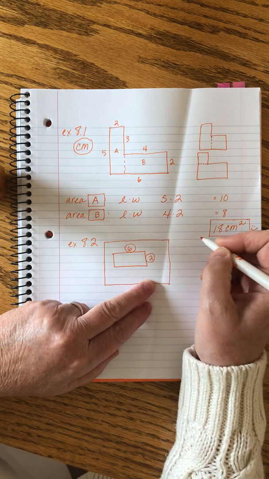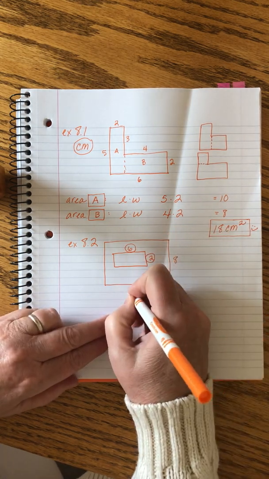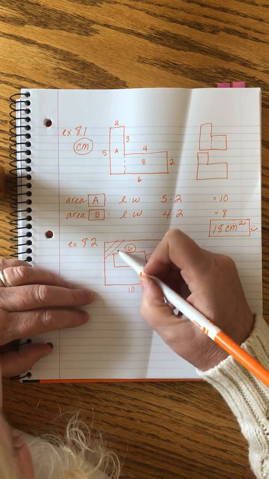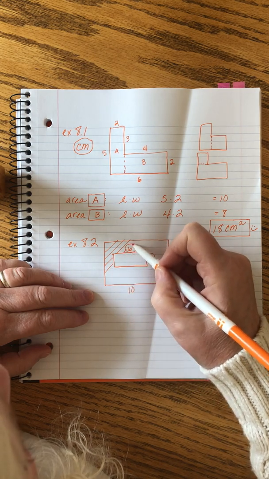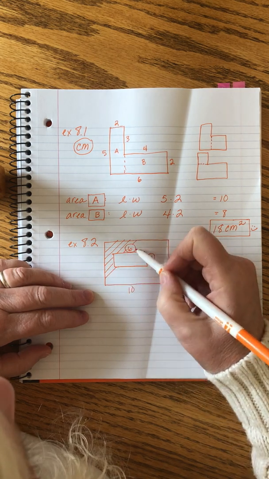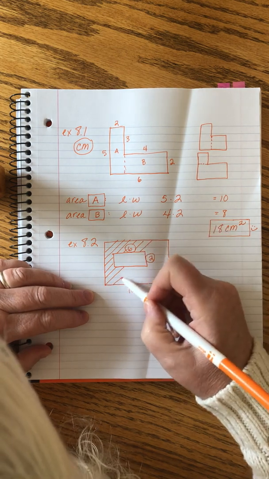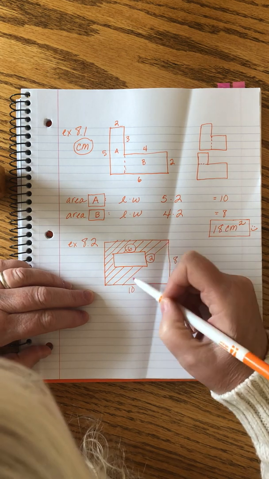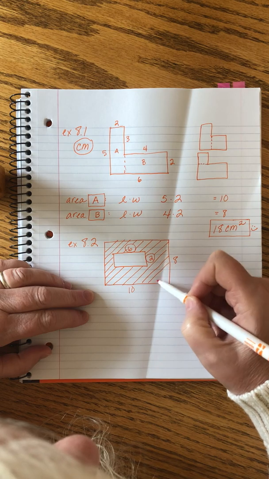You really have to look carefully to see those numbers hiding, because the rest of this is shaded. I'm circling the numbers so that it's easier to see them once I shade the appropriate regions of my rectangle.